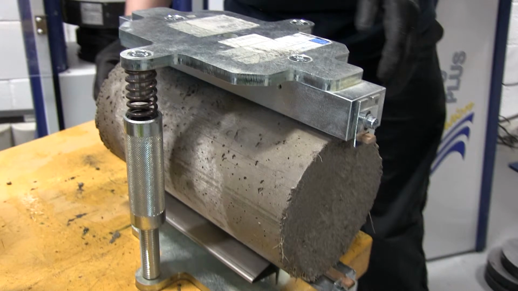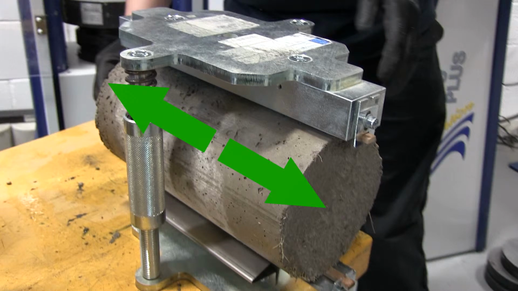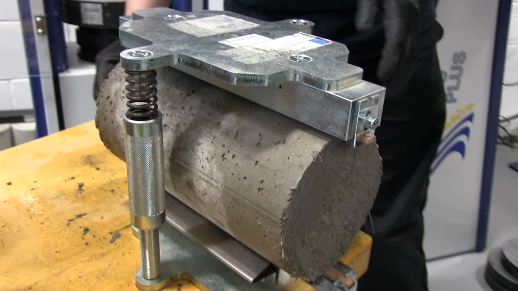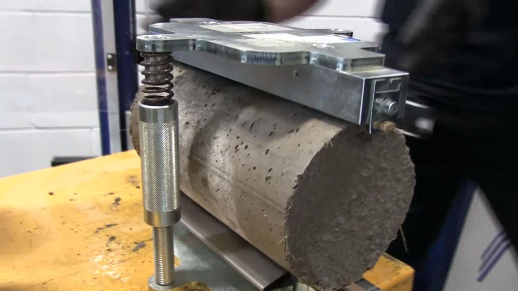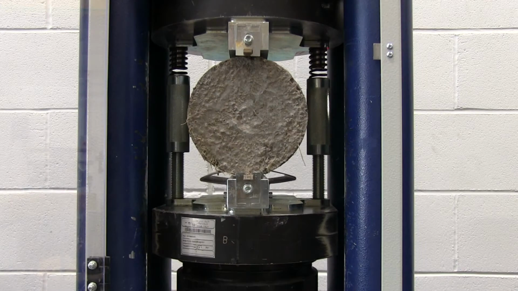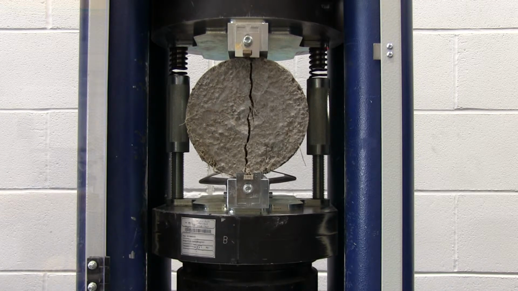What this does is impart a vertical compressive stress and a horizontal stress, which means the cylinder now undergoes a uniform tensile stress longitudinally. This means the cylinder will split down the longitudinal axis, hence the name the split test.